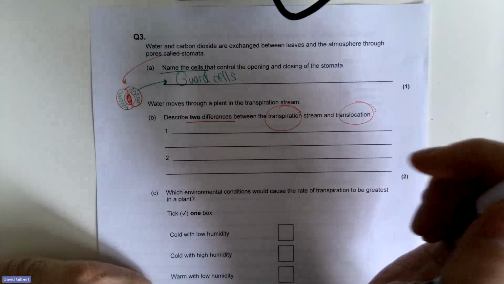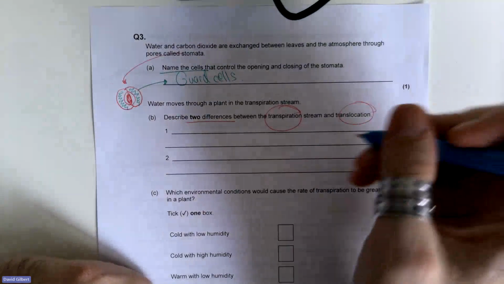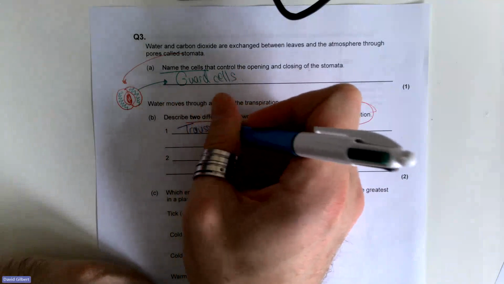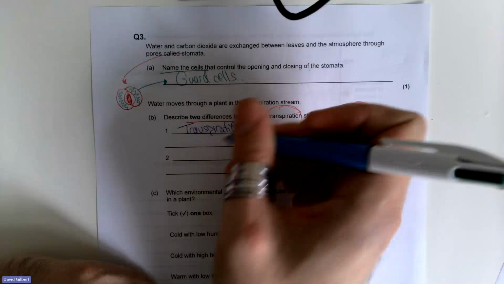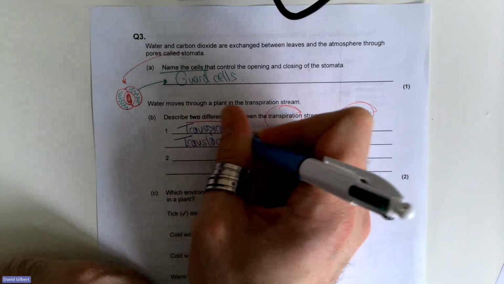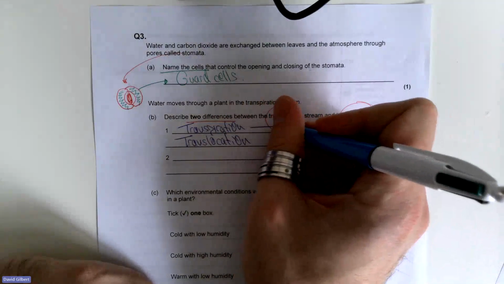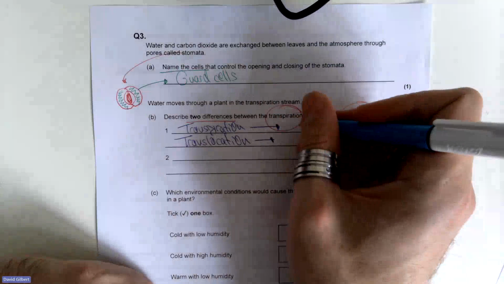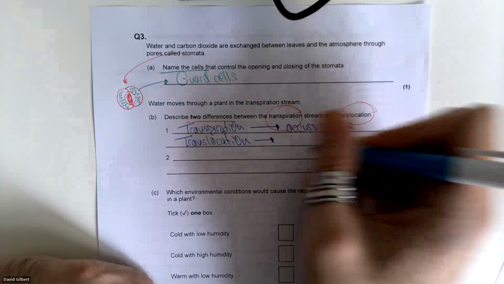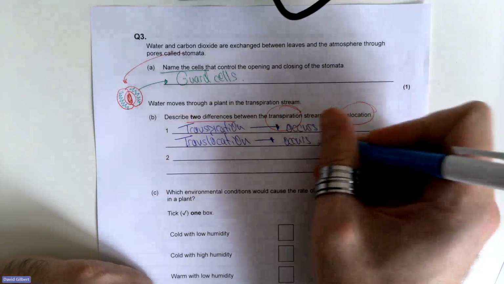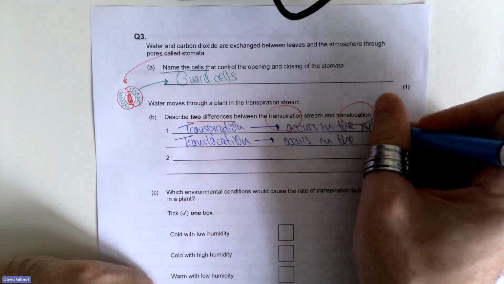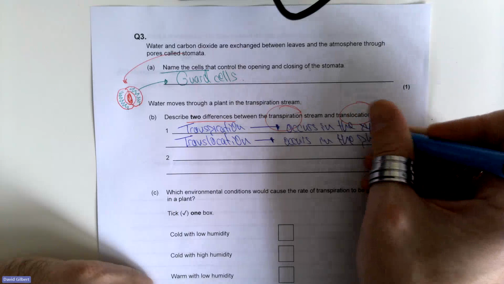Now, the easy one to get marks for here is where they occur. We know that transpiration occurs in one part of the plant and translocation occurs elsewhere. Can you remember the names of the vessels they're associated with? Part of the vascular bundle. One begins with an X and one begins with a P. Both occur in different vessels. So transpiration occurs in the xylem, whereas translocation occurs in the phloem.